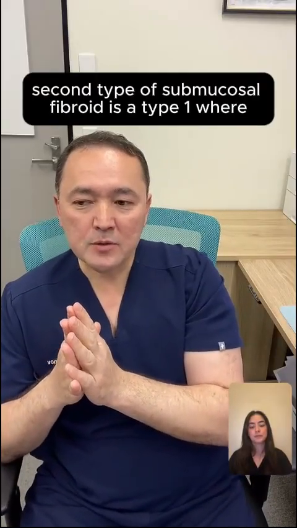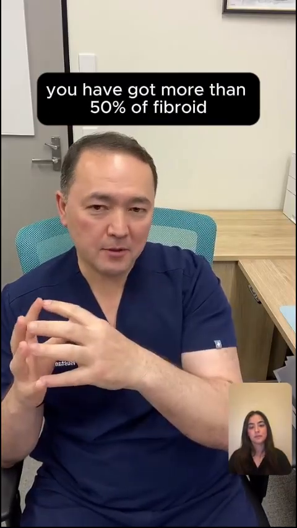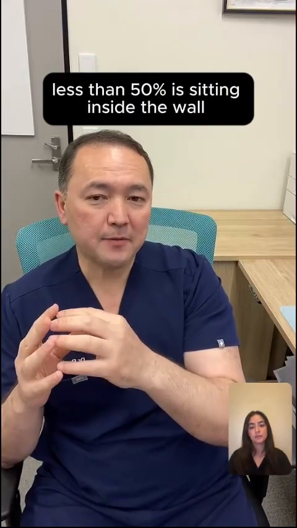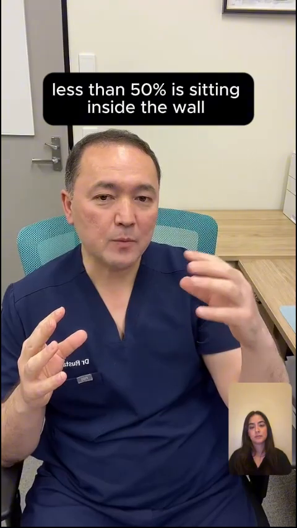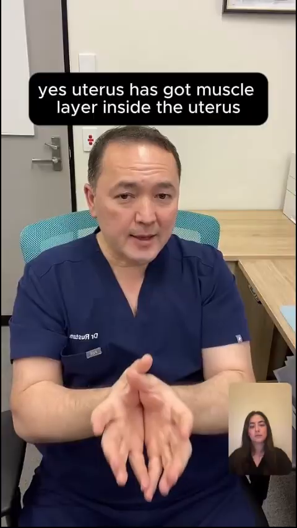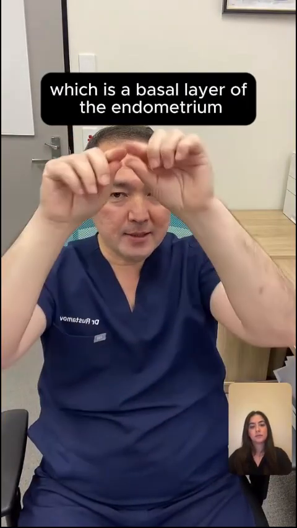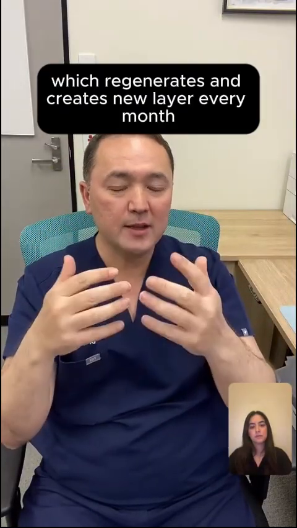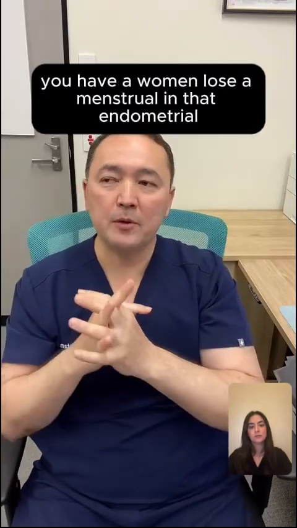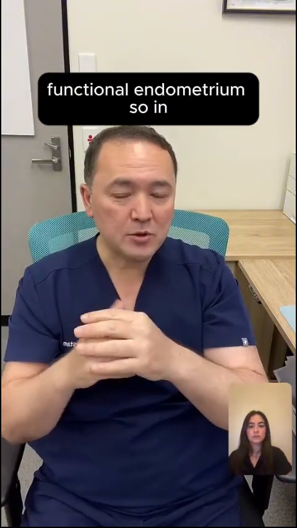The second type of submucosal fibroid is type 1, where more than 50% of the fibroid is protruding into the uterine cavity. Less than 50% is sitting inside the wall. Okay, so let us imagine the uterus, right? Yes, the uterus has got a muscle layer. Inside the uterus you have the endometrial plate, which is the basal layer of the endometrium, which regenerates and creates a new layer every month. After the menstrual period, women lose the functional endometrium.